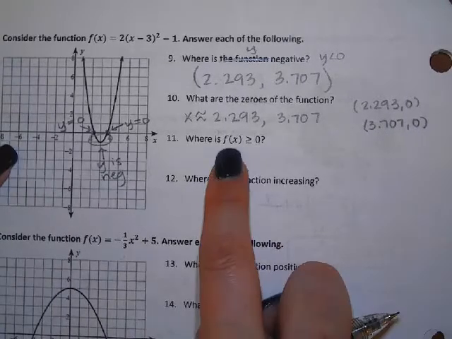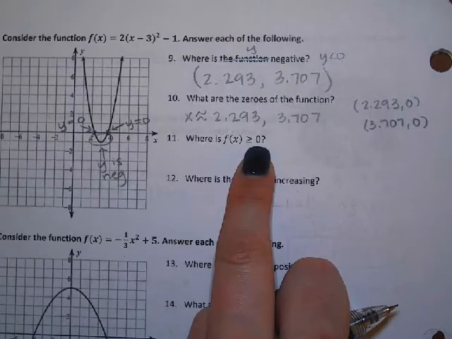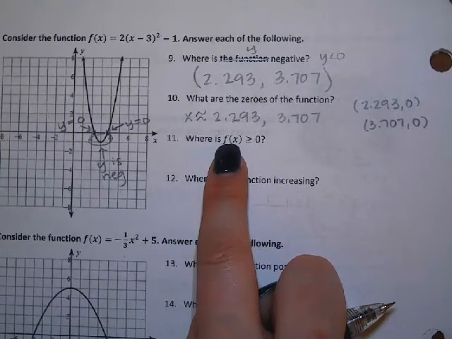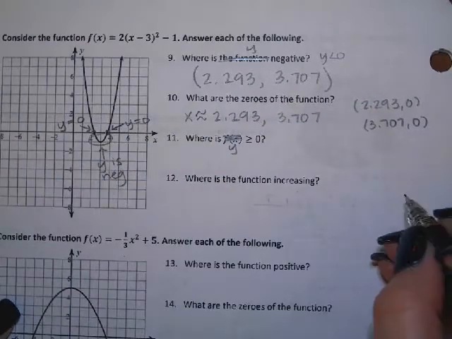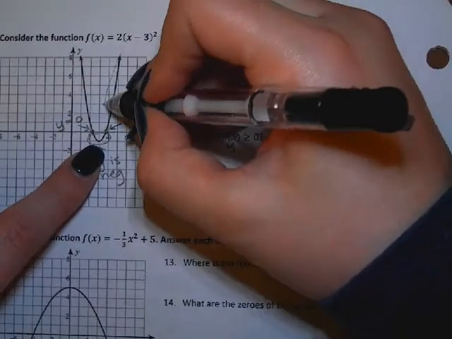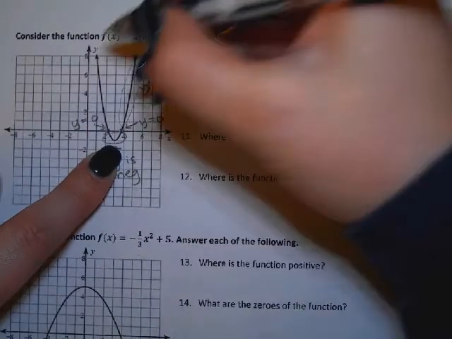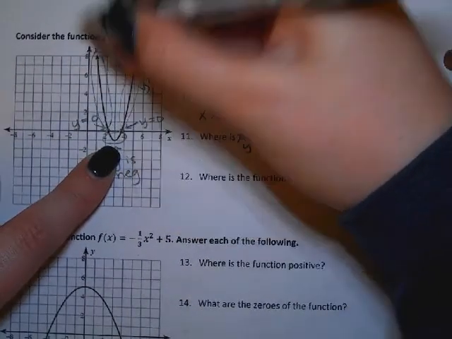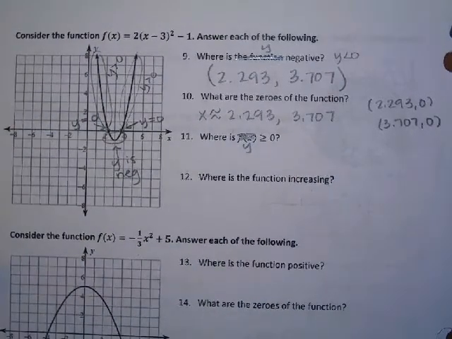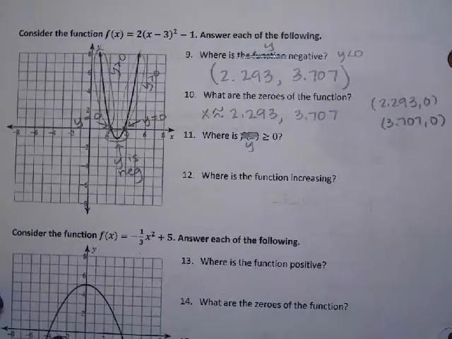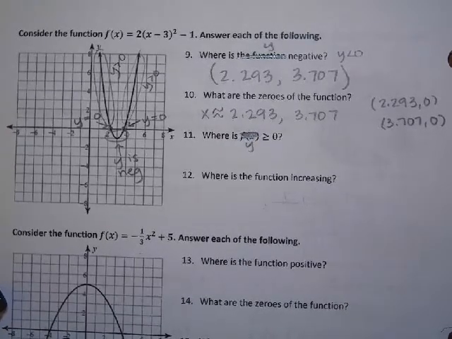Okay. Now it says, where is f of x greater than or equal to 0? So what do they mean when they say f of x? Y. Okay, so they're saying where is y greater than or equal to 0? So these are all positive y values. So y is greater than 0 right there. These are all positive y values, so y is greater than 0 right there. So we want to describe where y is greater than or equal to 0.